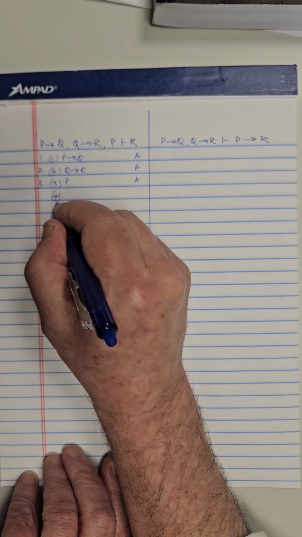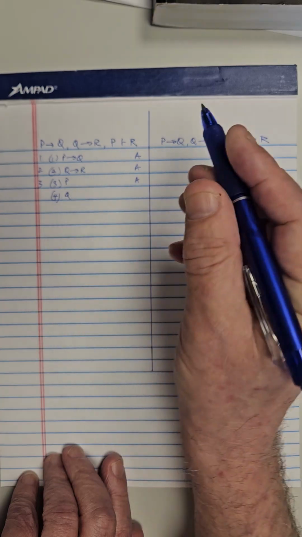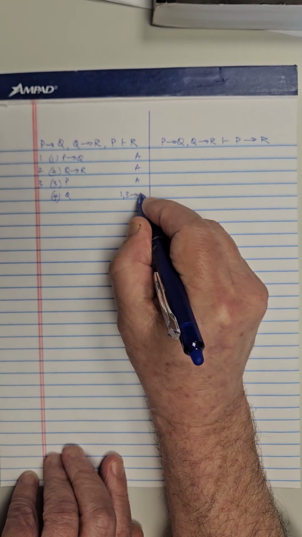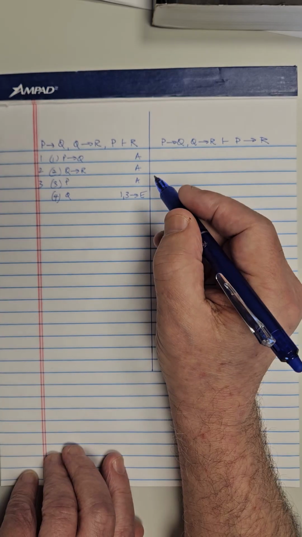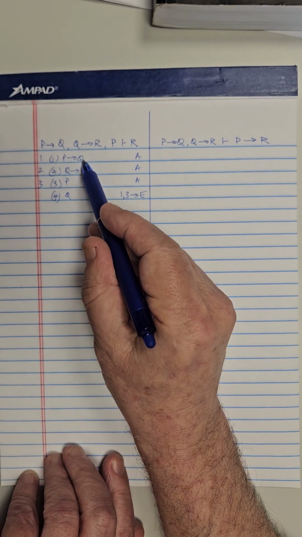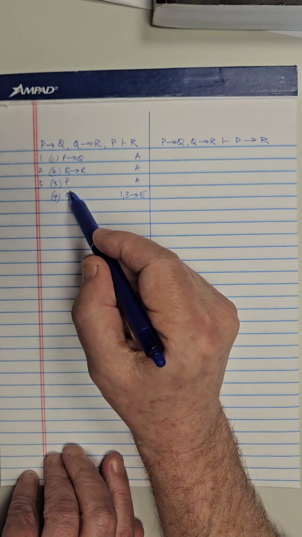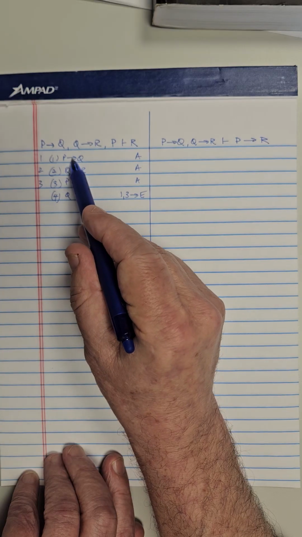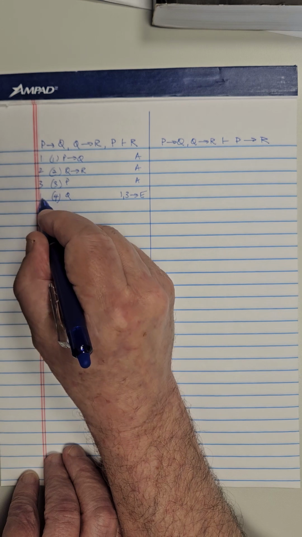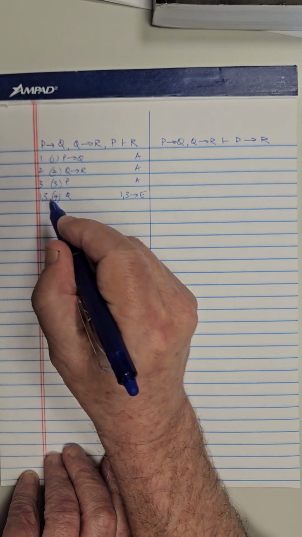So all we do is Q. That's 1, 3, arrow elimination. The rule that allows us to prove the consequent of a conditional, in this case Q, from the conditional and from its antecedent P. So we use 1 and 3 to do that.